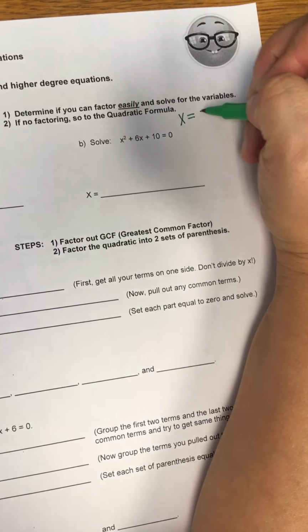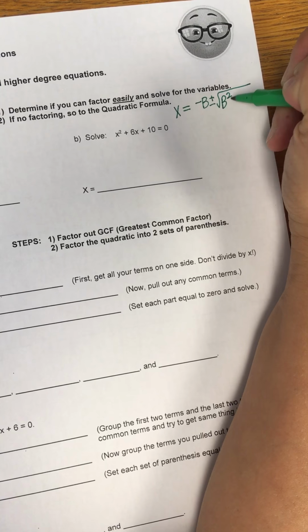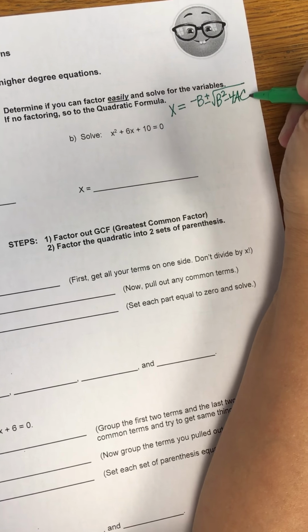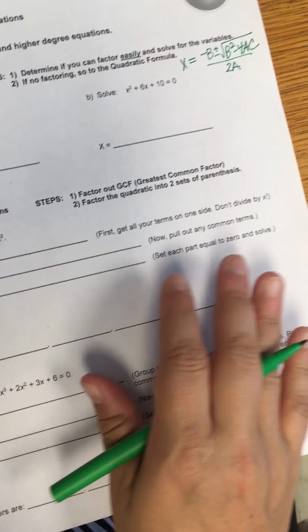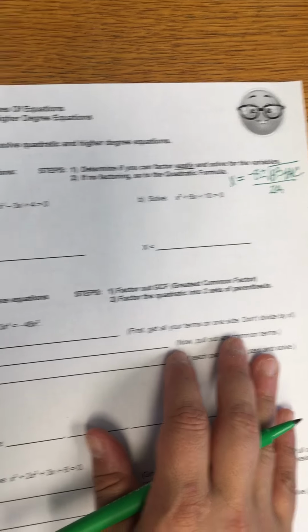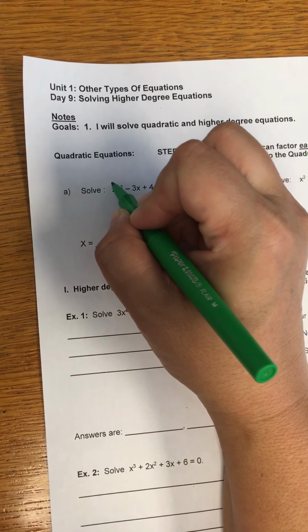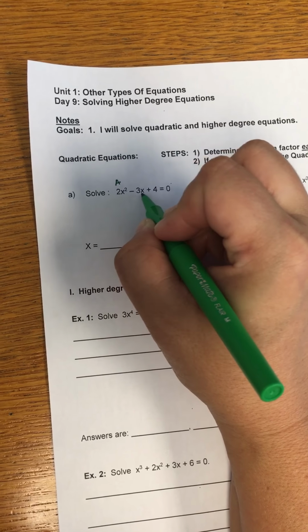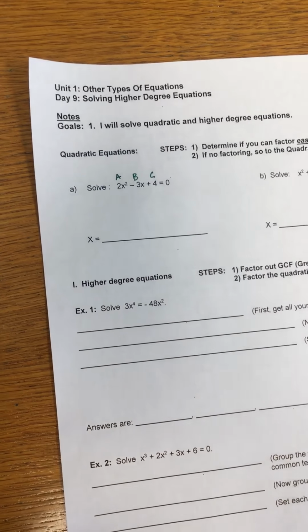So that is x equals the opposite of b plus or minus the square root of b squared minus 4ac, there's that discriminant we talked about yesterday, all over 2a. Okay, a little bit of reminder. So there's the formula again. When you do this, the number in front of x squared is the a, the number with just x is b, and the number constant is your c.